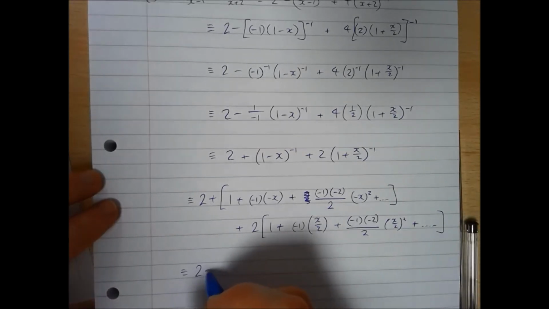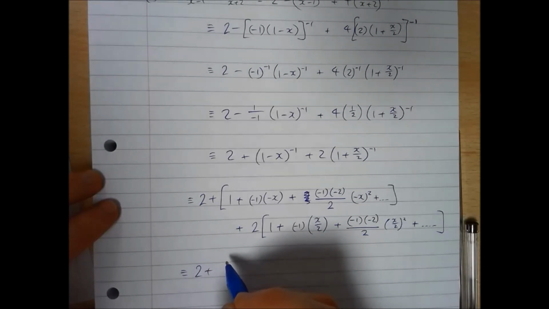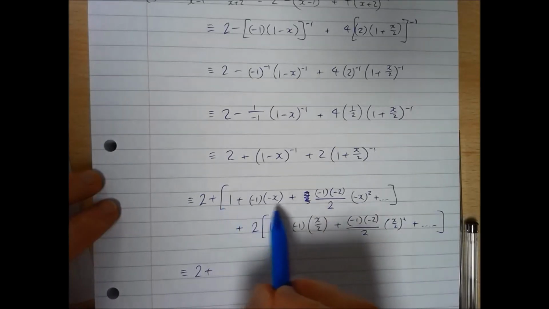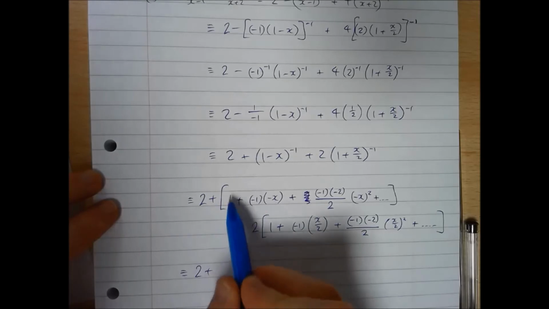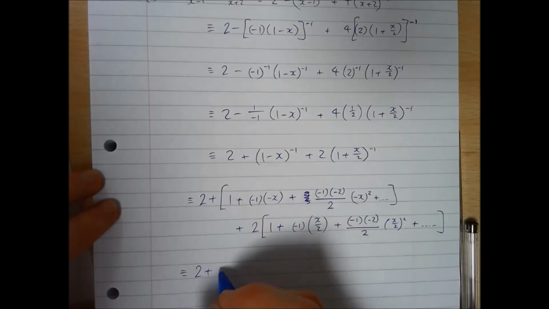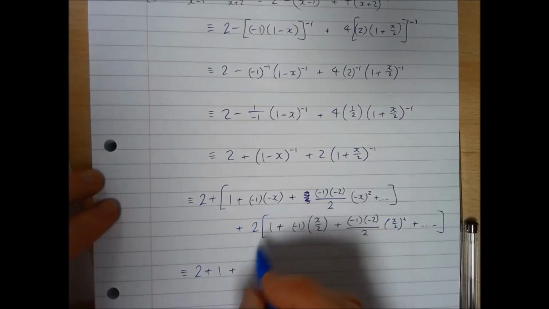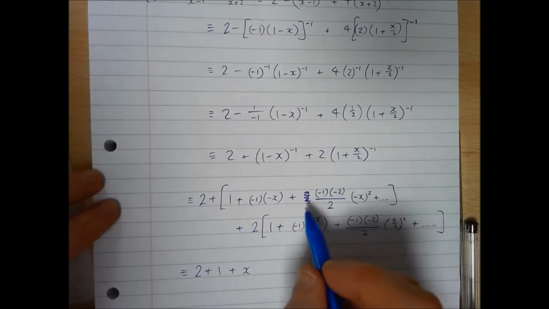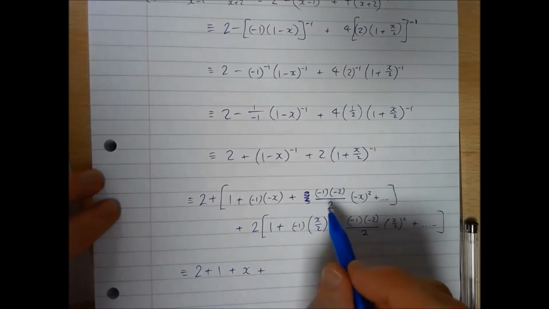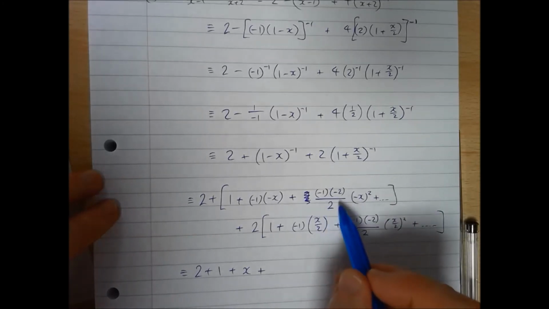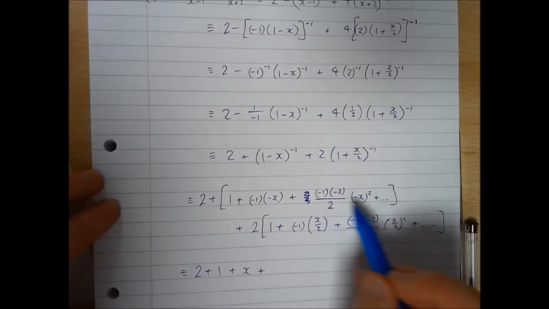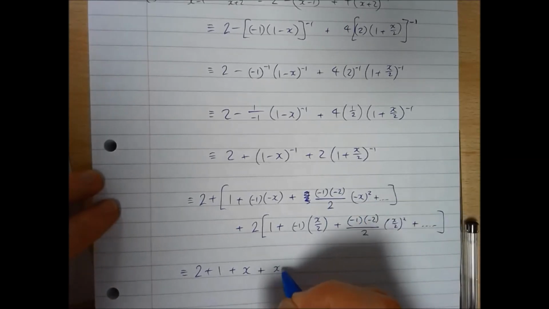Okay, now it's just a tidying up job. So 2 plus, now since there's a lot of positive terms there, we'll just drop that bracket straight away. So it's a 1, minus 1 times minus x is plus x. Minus 1 times minus 2 is positive 2, divided by 2 is just 1. So that's just 1. Negative x squared, well, that's going to be positive x squared, so that's just x squared.